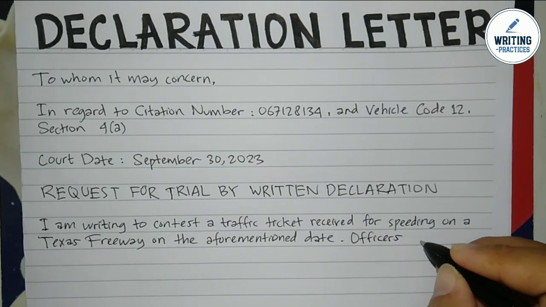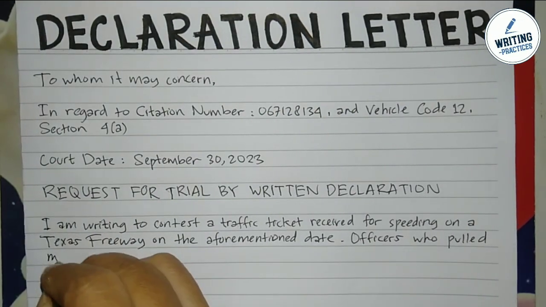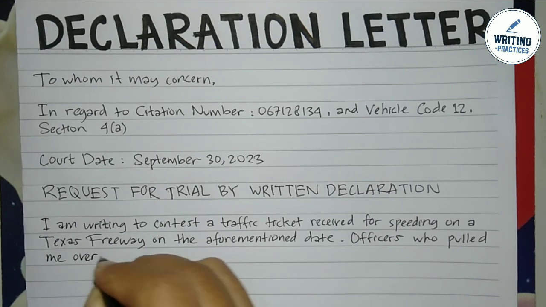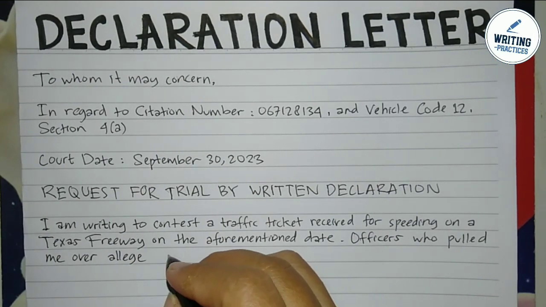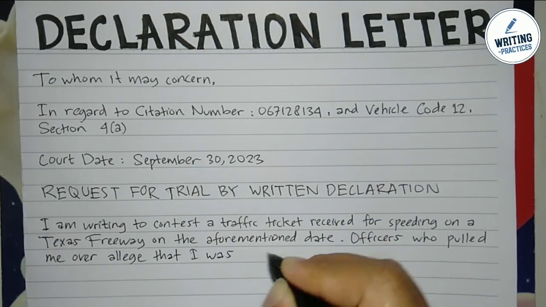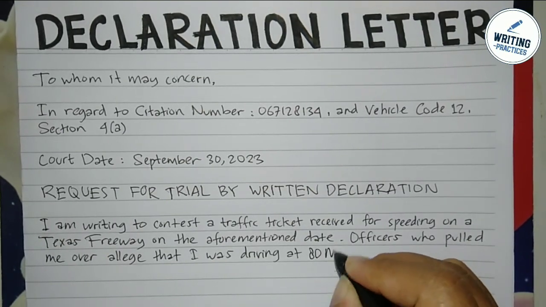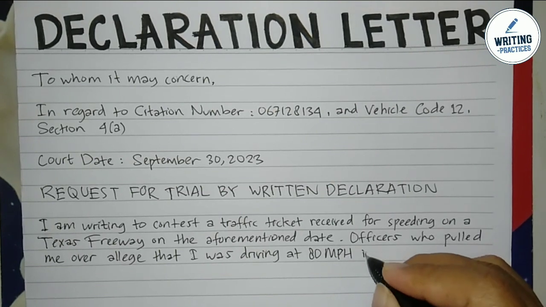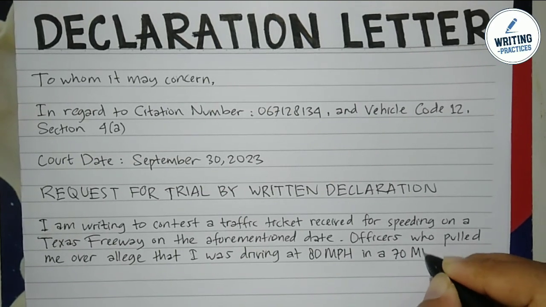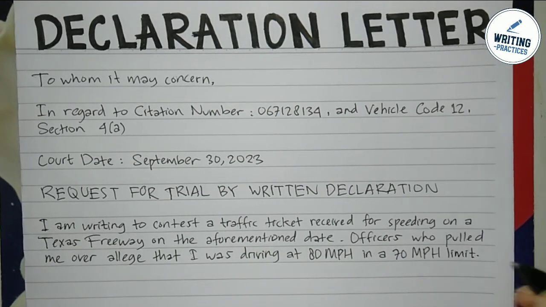In the second sentence, write why you got the ticket from the police. For a traffic ticket with a charge of speeding, you can simply write officers who pulled me over allege that I was driving over the speed limit. And mention your speed at that time, and mention the speed limit on that road. Yes, you must write all details in this first paragraph.